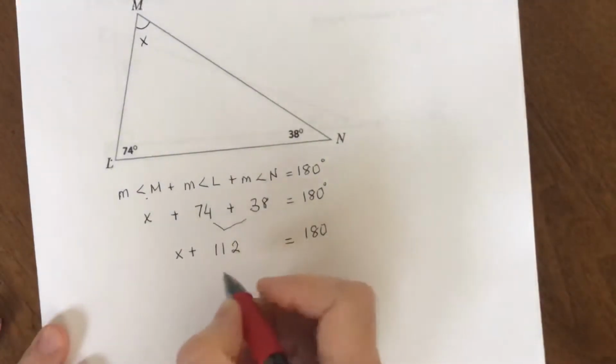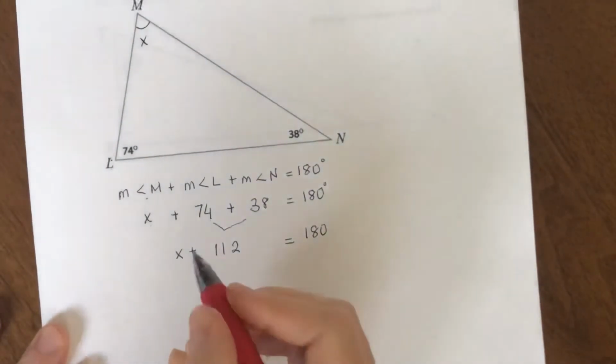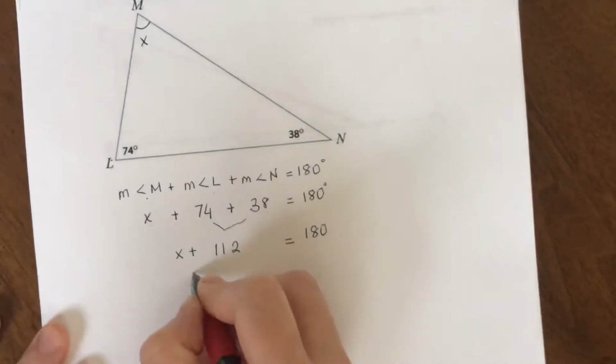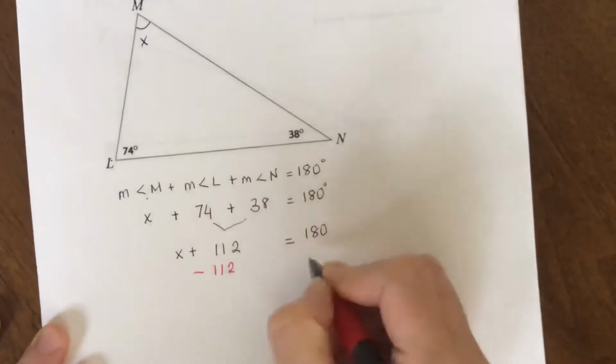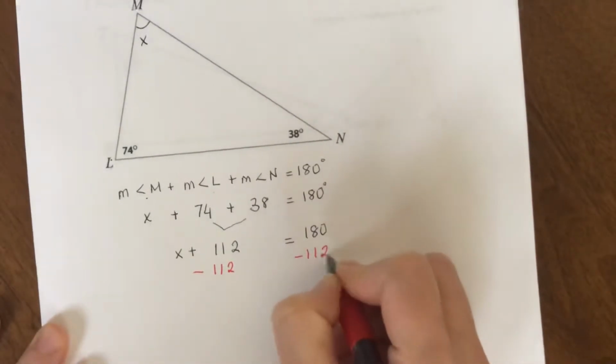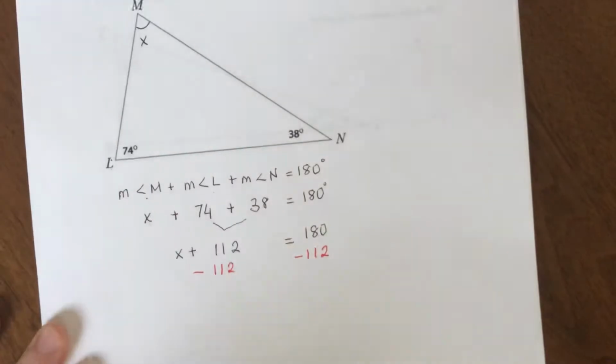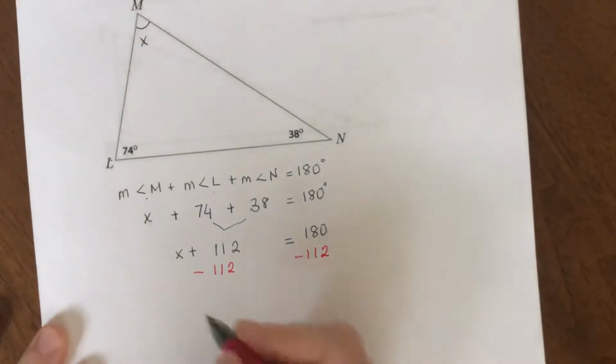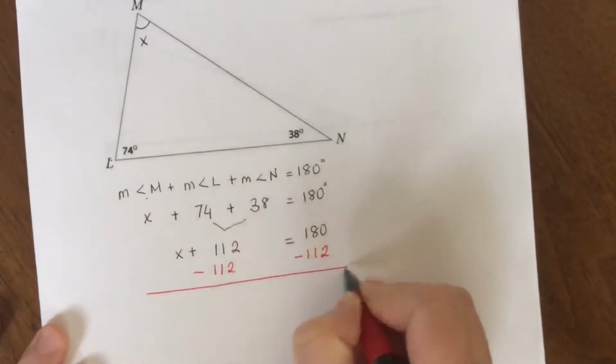Now how do you isolate X value from this equation? So we need to use inverse operation, right? This is positive 112, so I need to subtract the same number from both sides because there is a balance. If you subtract a number from the left side, we have to subtract the same number from the right side.